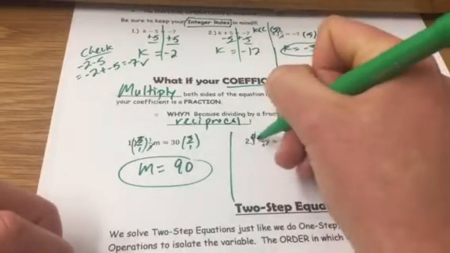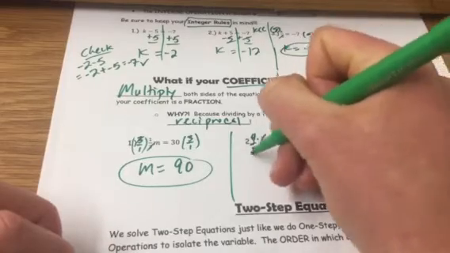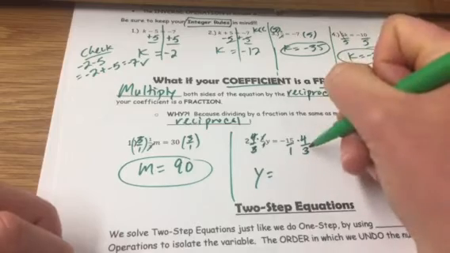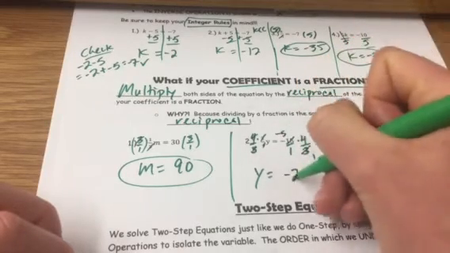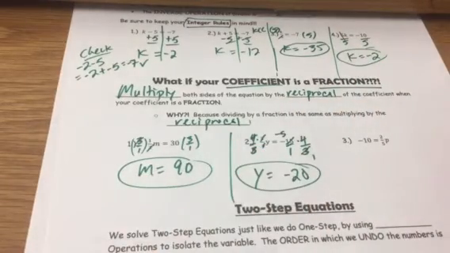So here I'm going to multiply by 4/3. Multiply by 4/3, because that will cancel everything out. You're left with y is equal to, let's say I can cross cancel 1 and negative 5. Negative 5 times 4 is negative 20. Again, you can plug back in, make sure that 3/4 of negative 20 is negative 15, which it indeed is.